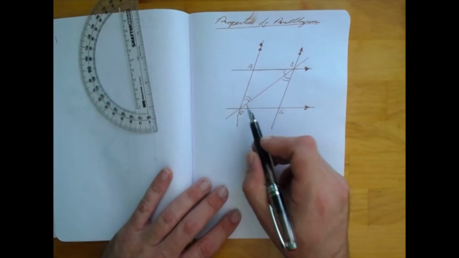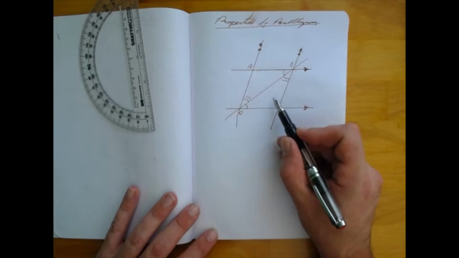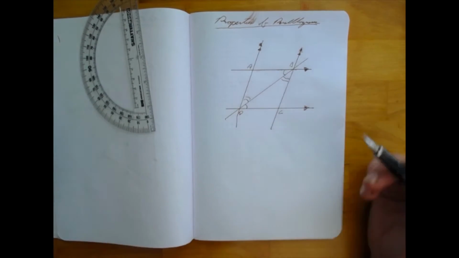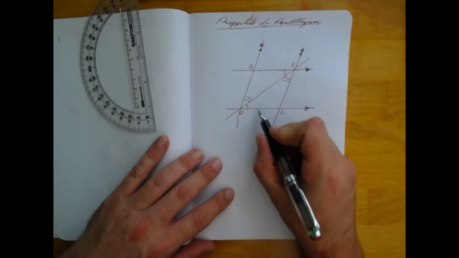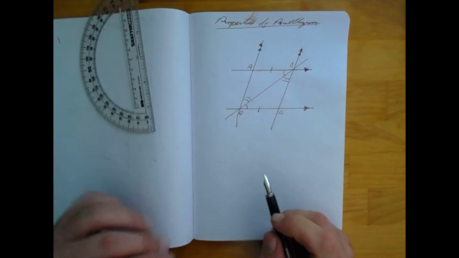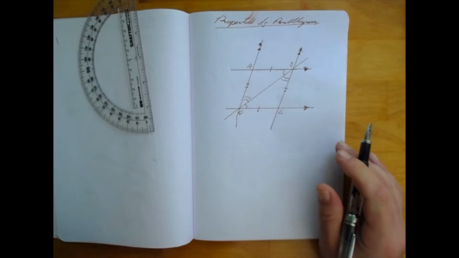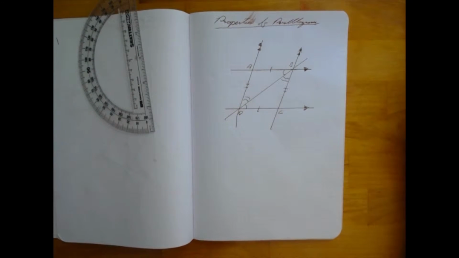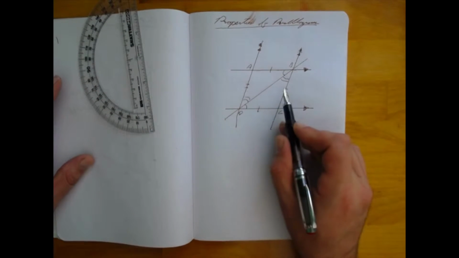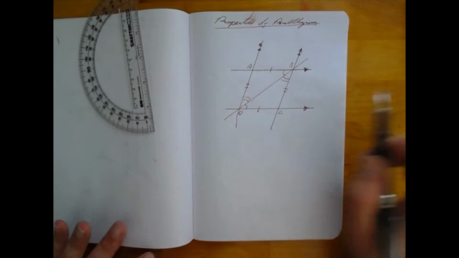So I get angle side angle congruence to show this triangle is congruent to this triangle. That's very convenient because now I can say that this side is congruent to this side because of angle side angle, and this side is congruent to this side. So I'm able to show that in my parallelogram, the opposite sides are congruent. I'm able to show angle congruencies.